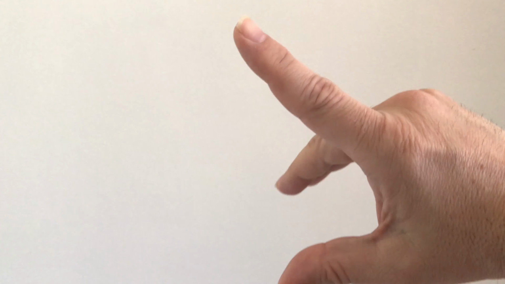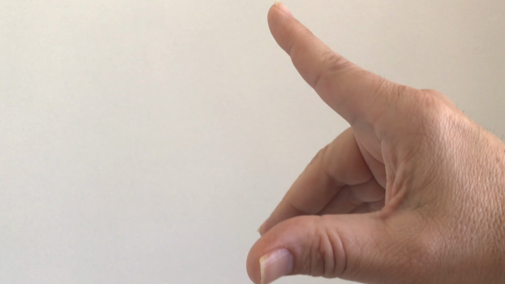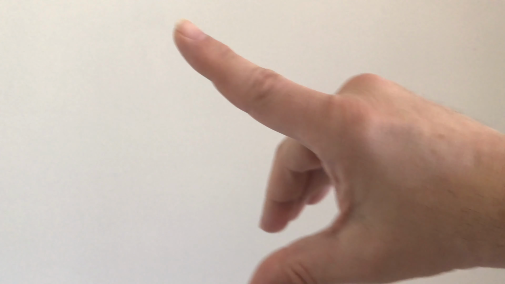Now, when you're doing this with current segments, you realize that if you have a positive charge times the velocity, that will always point in the direction of conventional current. Or if you have a negative charge times its velocity, that would also point in the direction of its conventional current. So I put the index finger along conventional current, rotate my hand around it to match the field fingers.